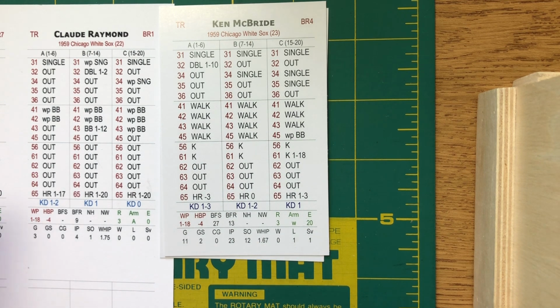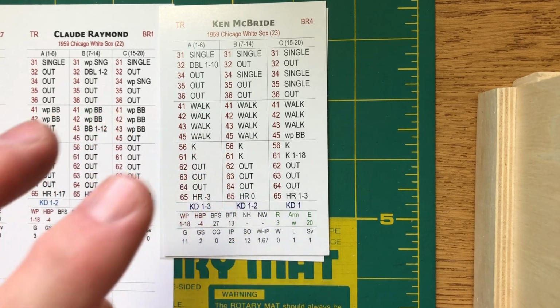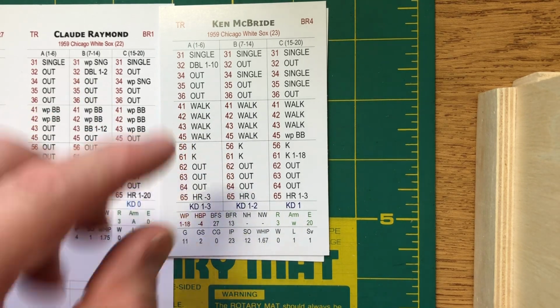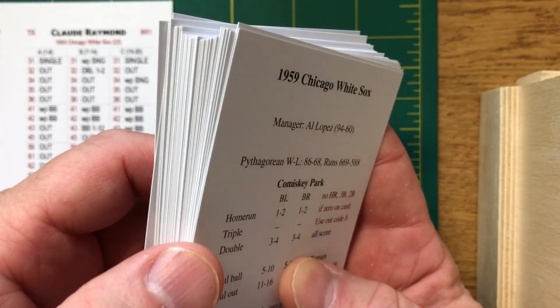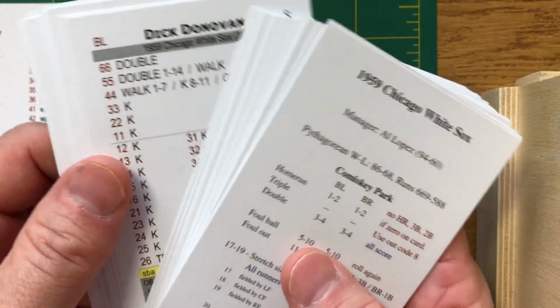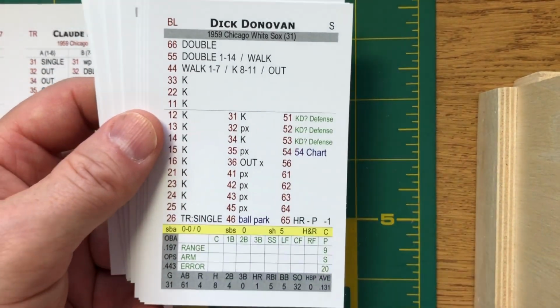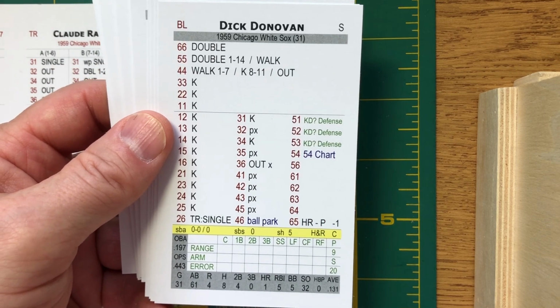But you get them all. In effect, with the cards, you get a full team set of cards plus the individualized pitcher hitting cards. For example, here's Dick Donovan's individualized pitcher hitting card.